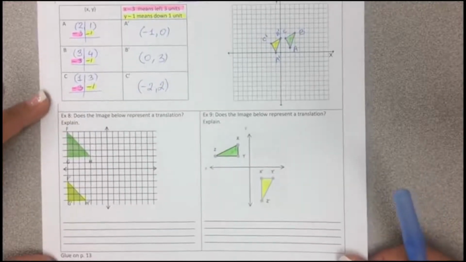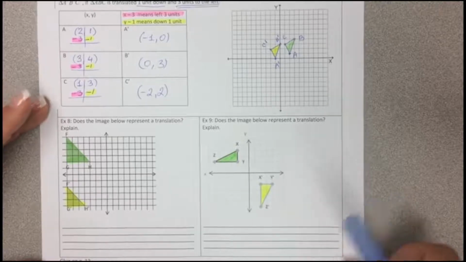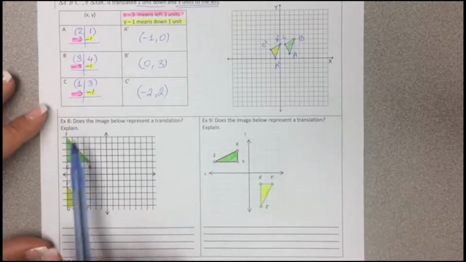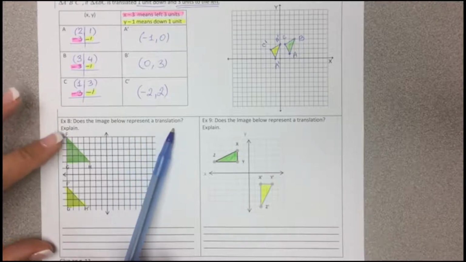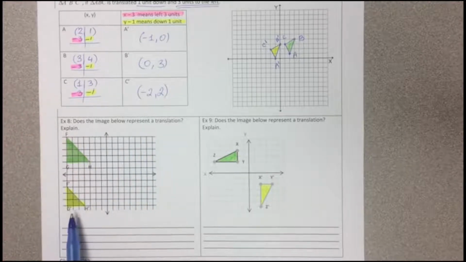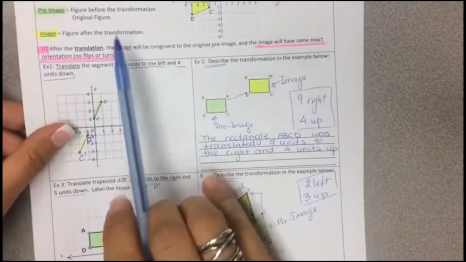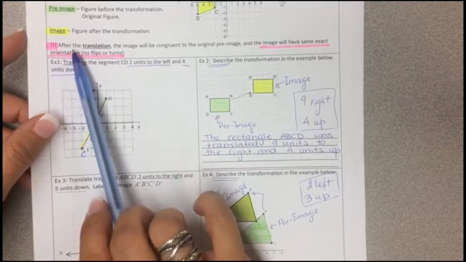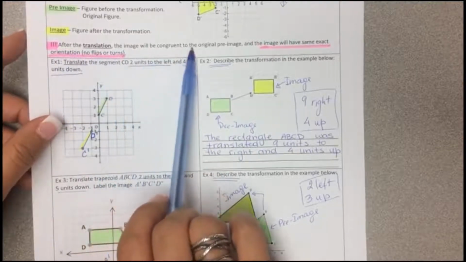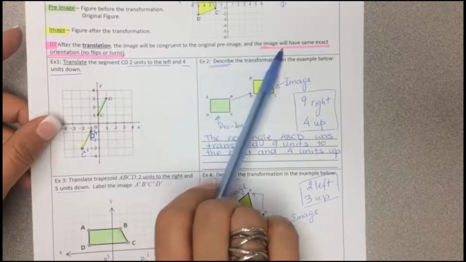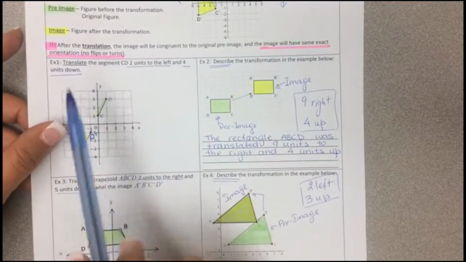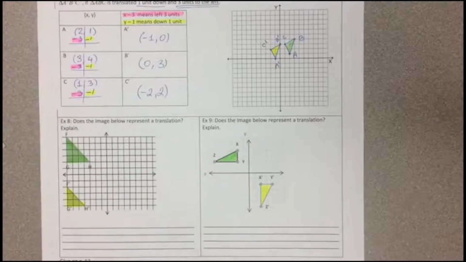Questions such as identifying if the transformation made was a translation. So does the image below represent a translation? Let's explain and see what happened here. Based on the definition, after the translation, the pre-image and image have to be exact same size and exact same orientation. So this is what we had as an attention point in the previous page. After the translation, the image will be congruent to the original pre-image and have to be the same exact orientation.